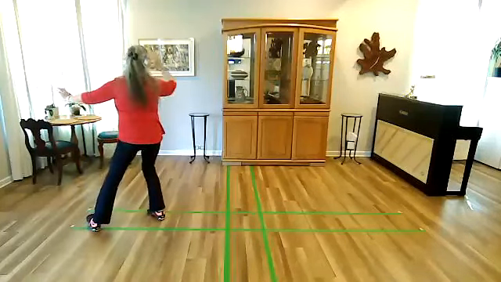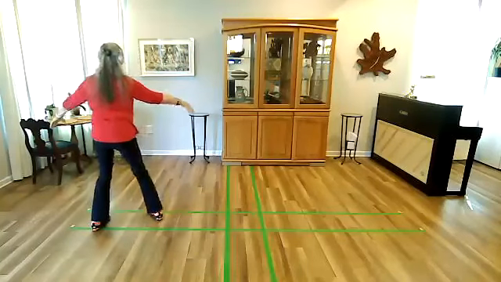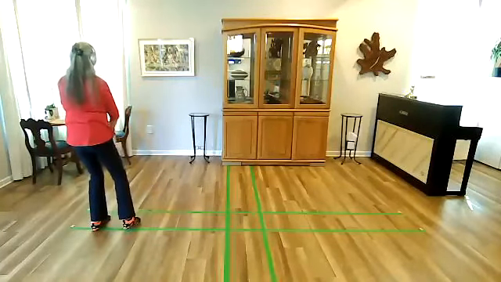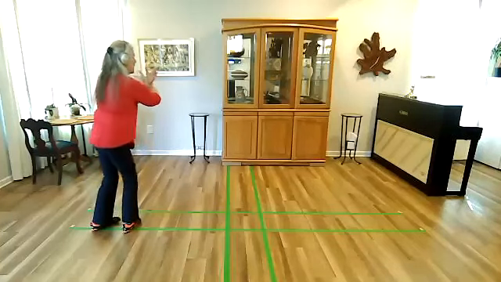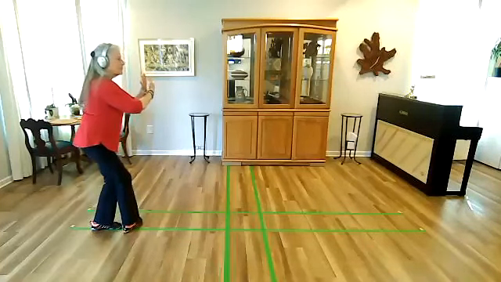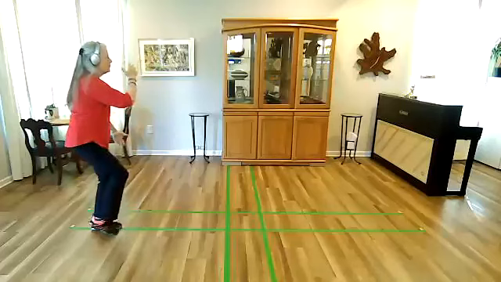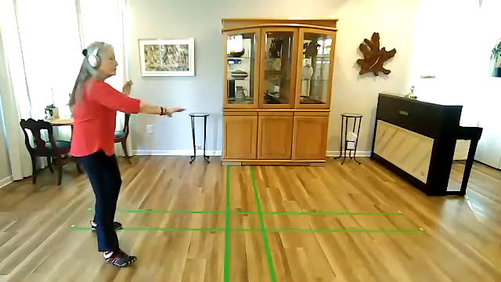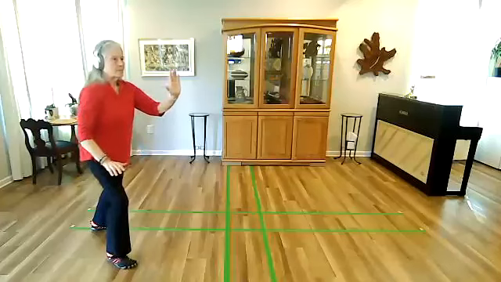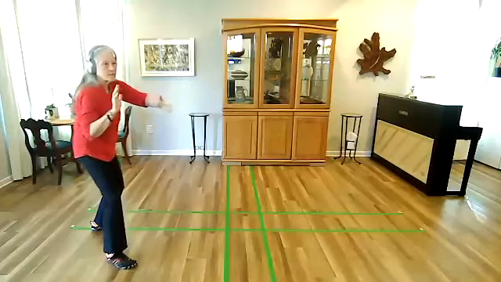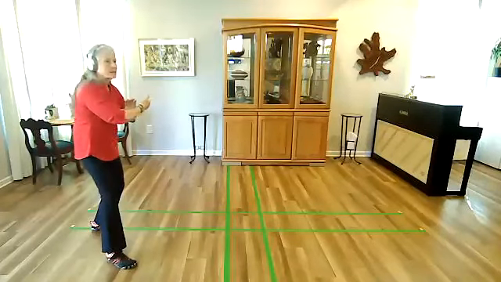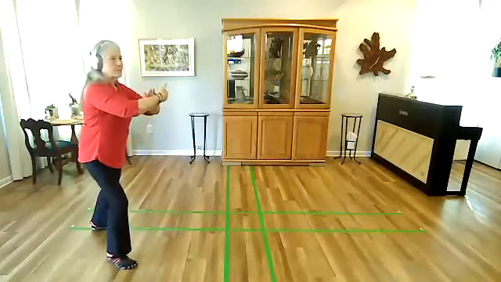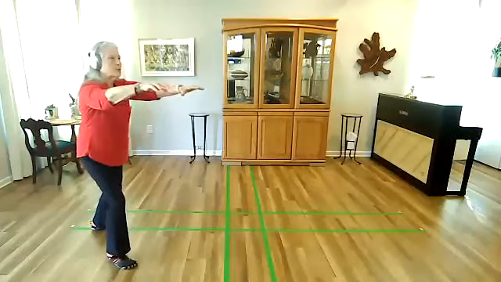Cross hands. Embrace the tiger. Return to mountain. Roll back. Press. Push.